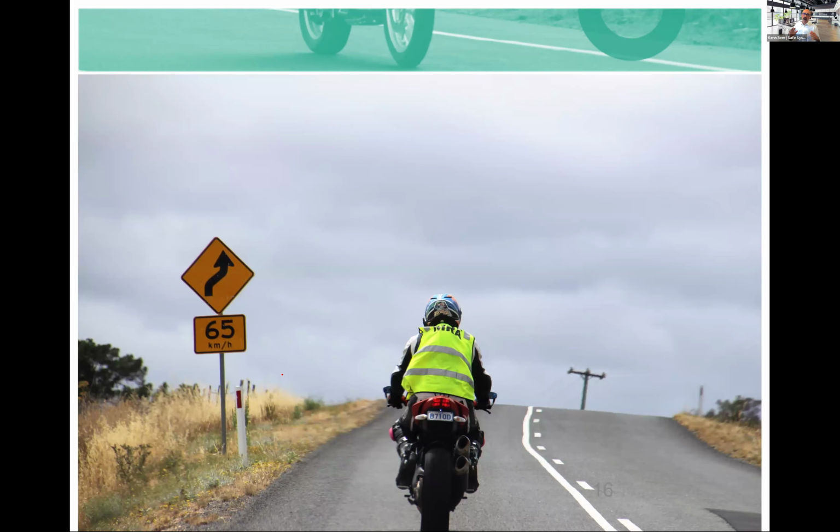But helping riders understand what's coming up is really important, especially on these popular motorcycle touring routes, and really providing that good guidance, advanced warning, curve advisories, and the like is an important part of ensuring no surprises for riders.